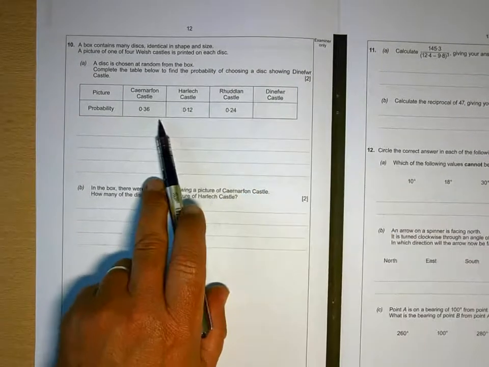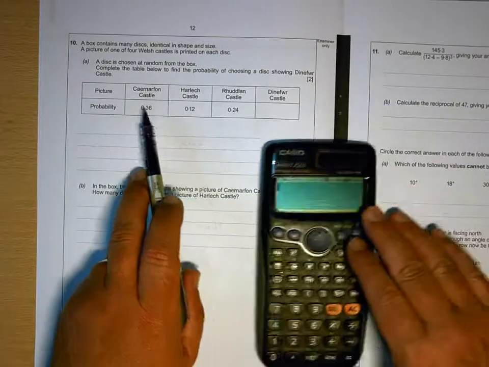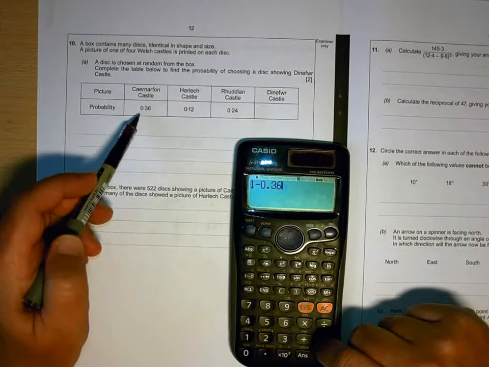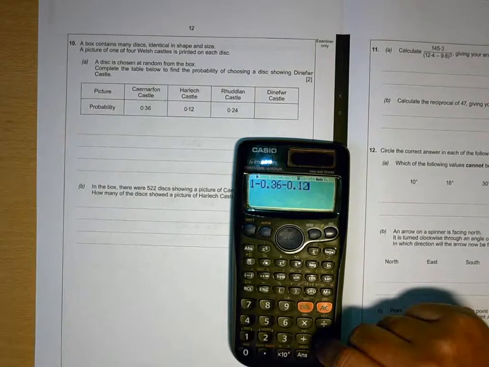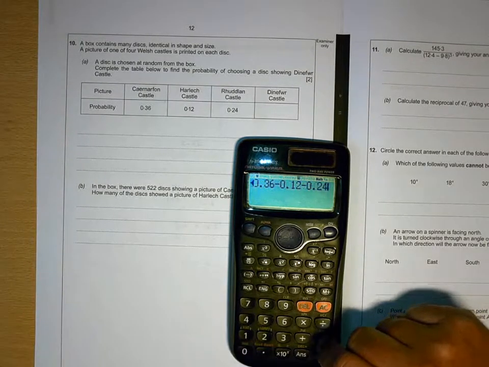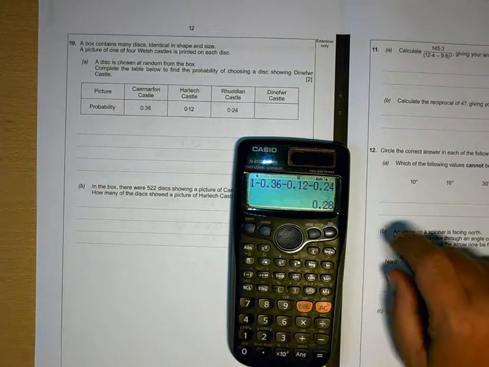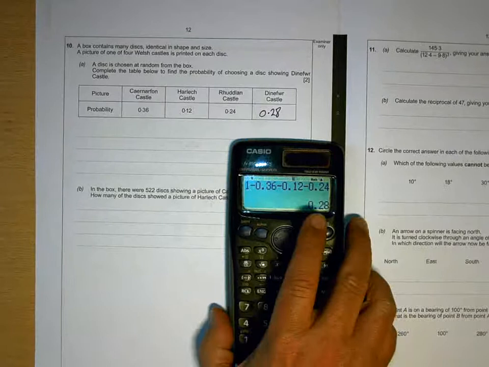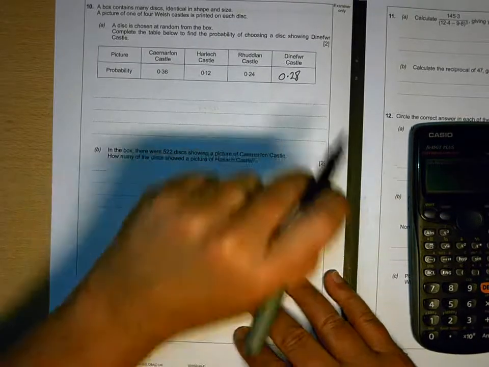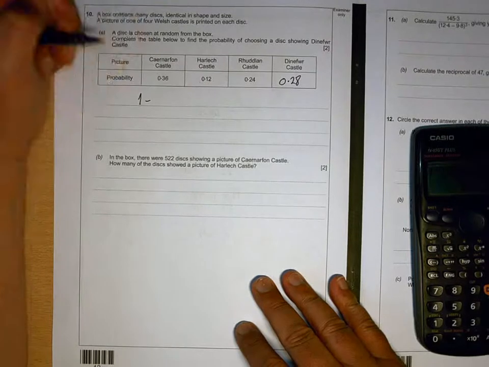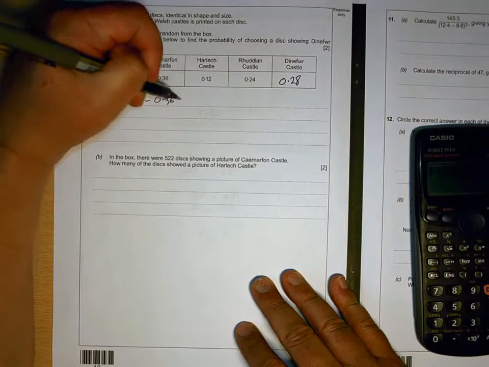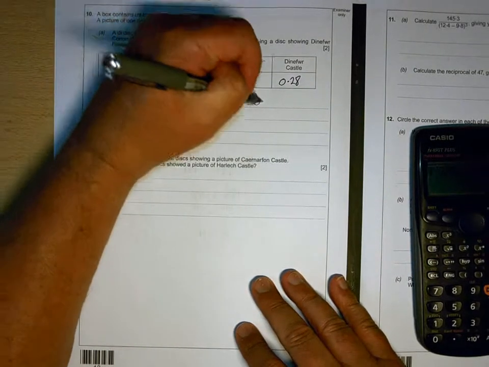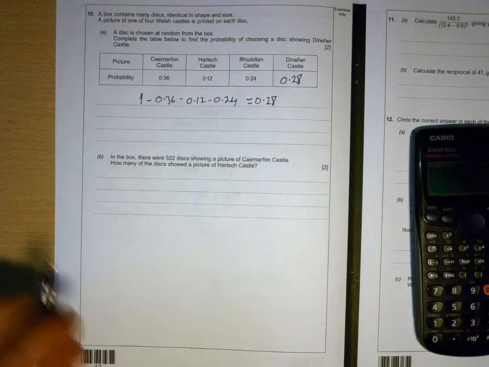So to work out what that one is, if I subtract the rest from 1, so 1 less 0.36 less 0.12 less 0.24 is 0.28. So that's 2 marks there. If you want to be sure that you're going to earn method marks if you press the wrong button on your calculator, then you would write this in. And you've got your method mark.